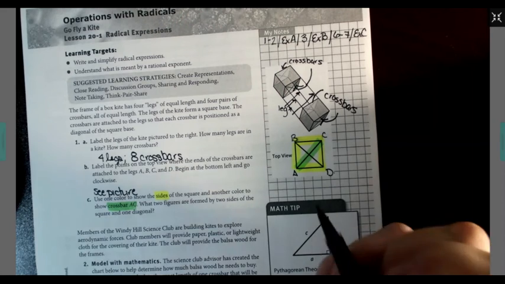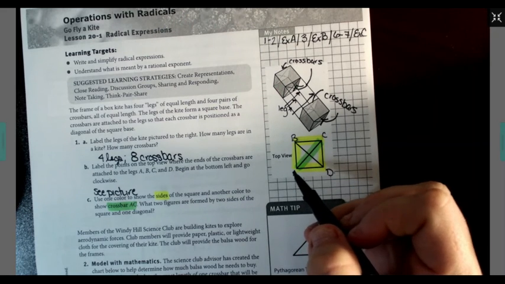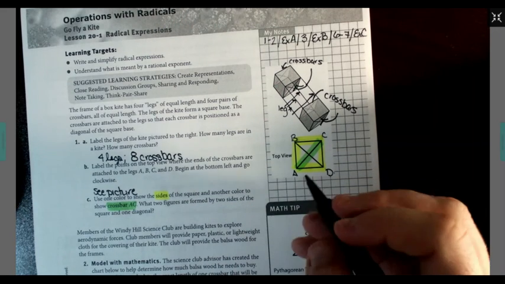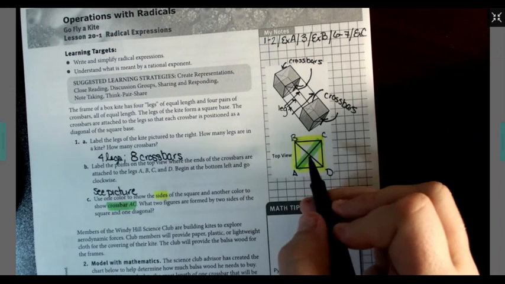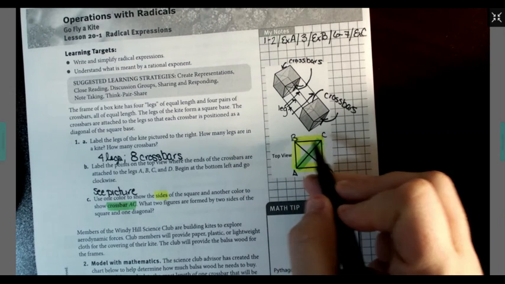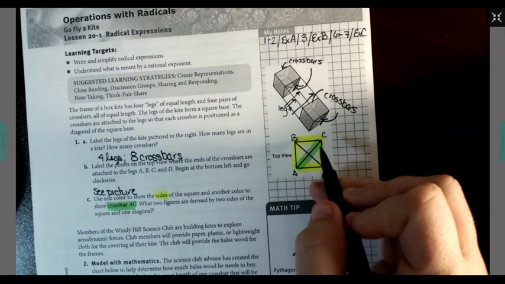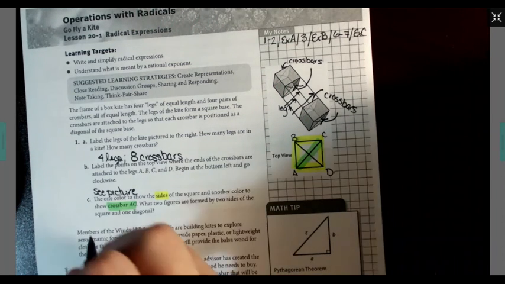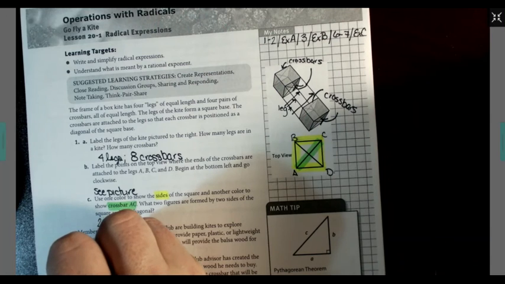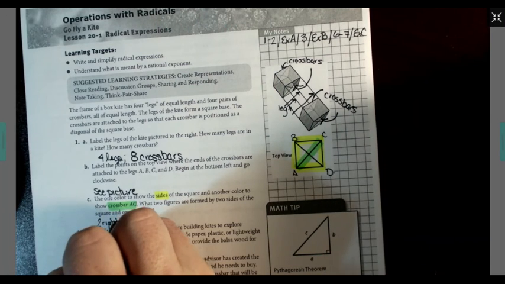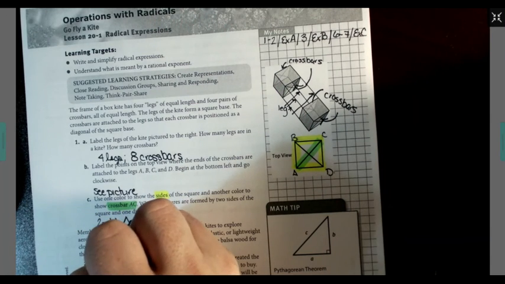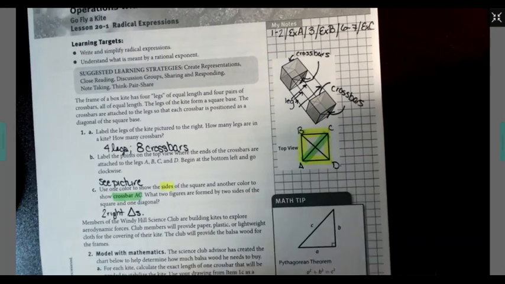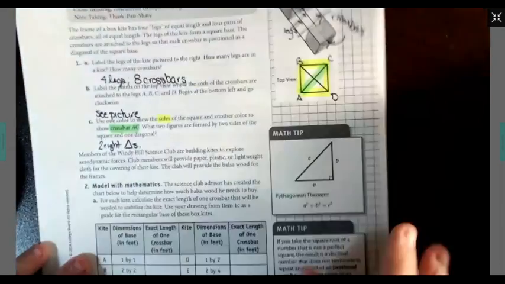And it says what 2 figures are formed by 2 sides of the square and the 1 diagonal. So what shape is this right here? And what shape is this right here? We have 2 right triangles. Let's take a look at the next set of questions.